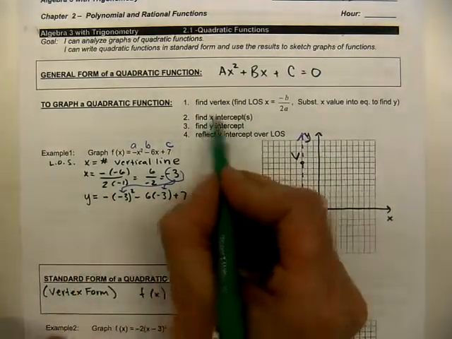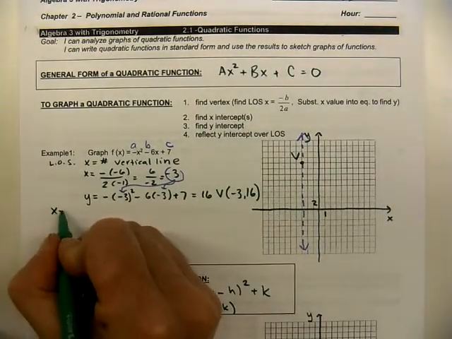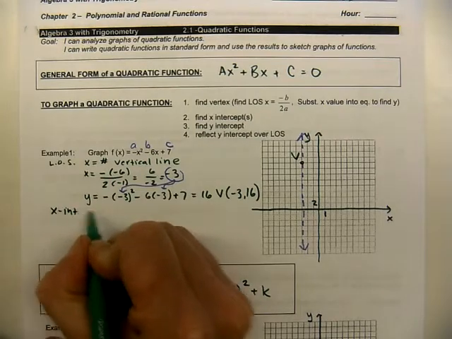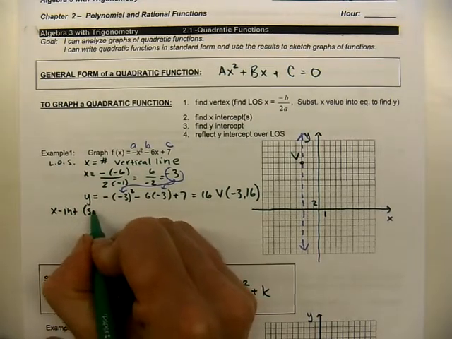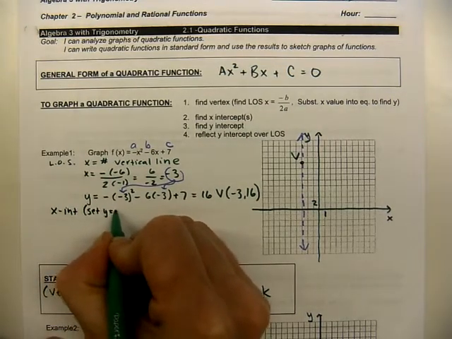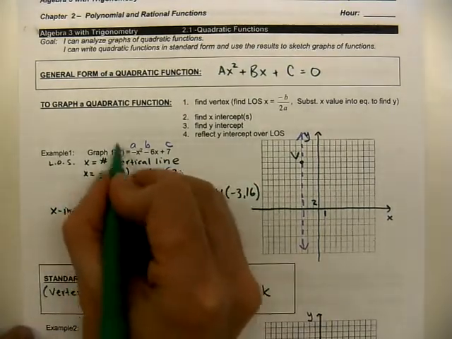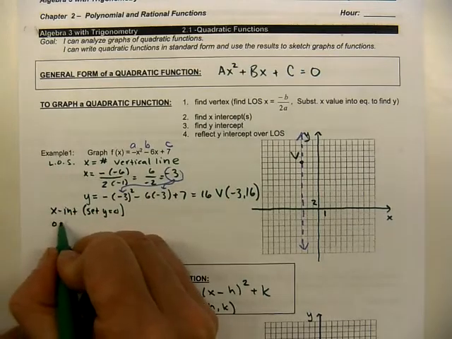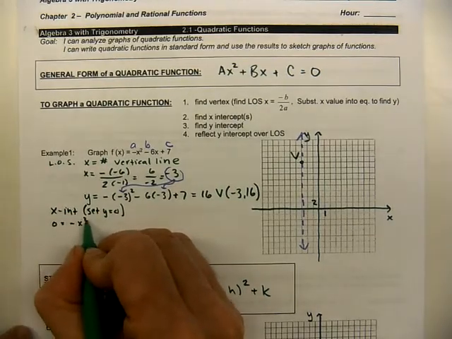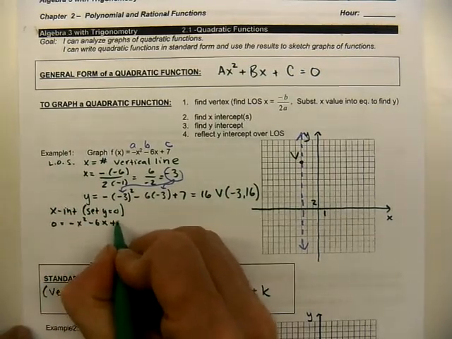All right, let's find the x-intercepts. So we've done this work before. You might remember in order to find the x-intercepts, what we have to do is to get rid of the y. Set y equal to 0. So that means I'm using this. So this is the output. That's my y-coordinate. So 0 equals negative x squared minus 6x plus 7.